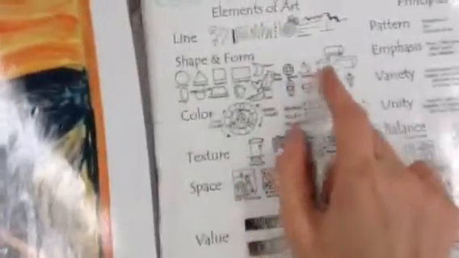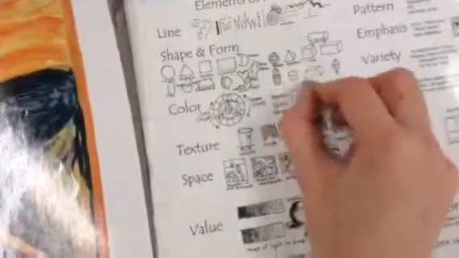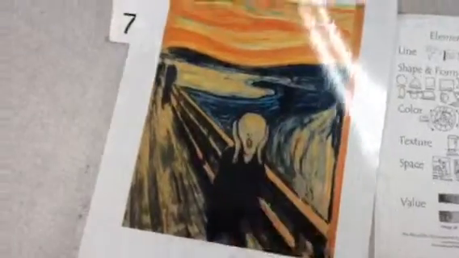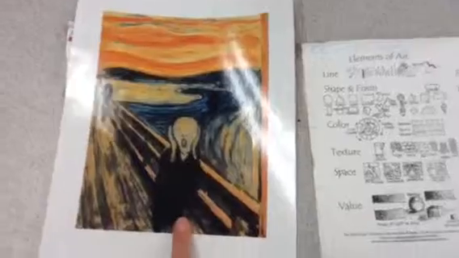Form. That's these over here. It's just 3-dimensional. So if you see cubes, pyramids, anything like that. I'm not seeing any forms in mine. So we're not going to type the word form if you were to do this piece of artwork. By the way, this artwork is called The Scream. It's by Edvard Munch. It's spelled like munch, but you say it Munch.